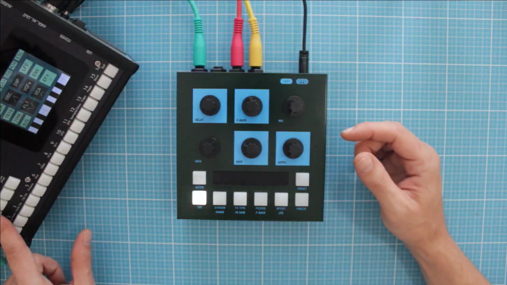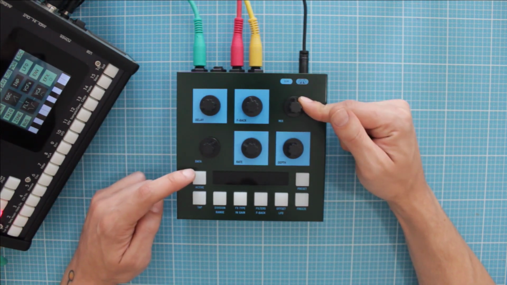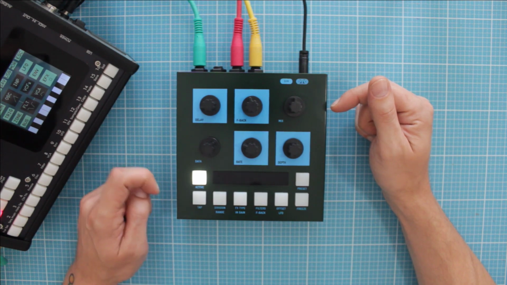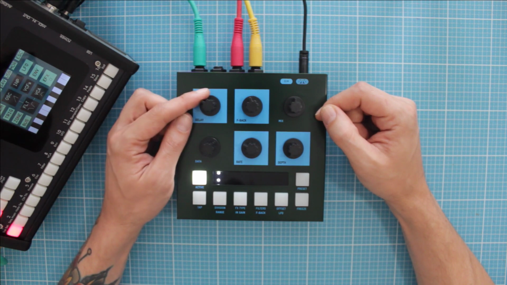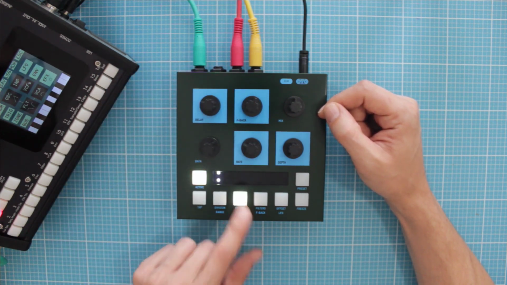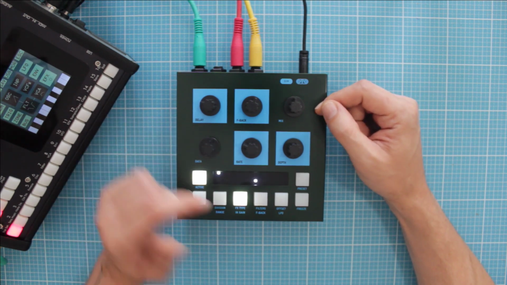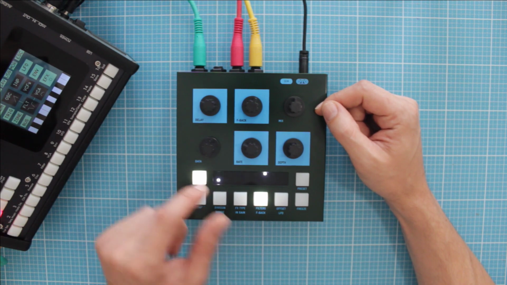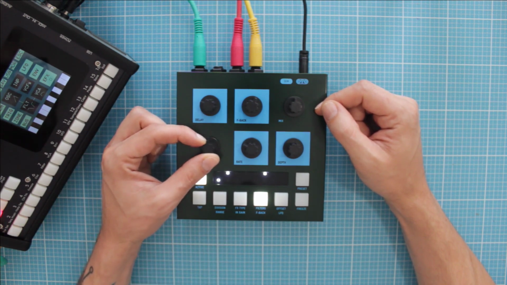Alright, so here is a quick sequence. Let's delay it. Use the bypass switch. Let's drive the input slightly. Alright, this is better. And use the filters you have. First you have a high pass filter.